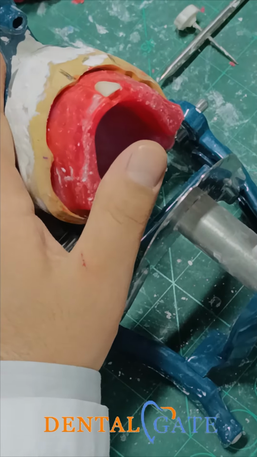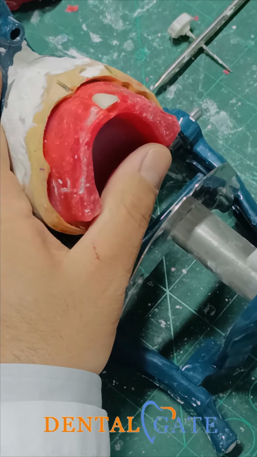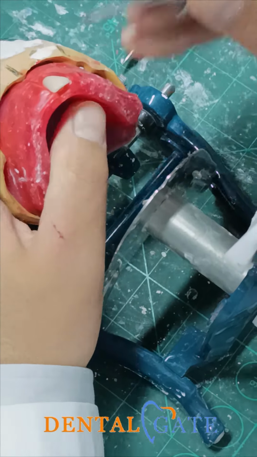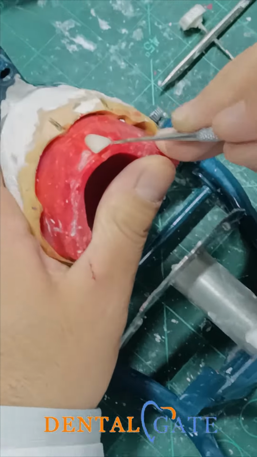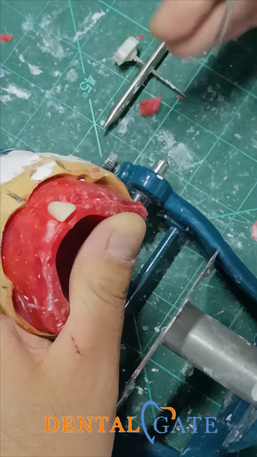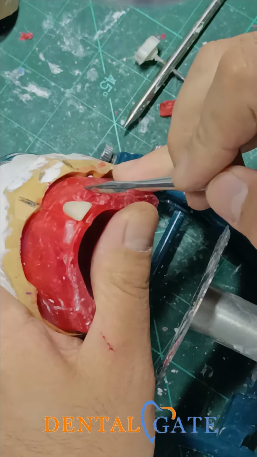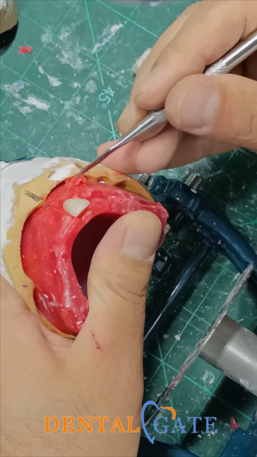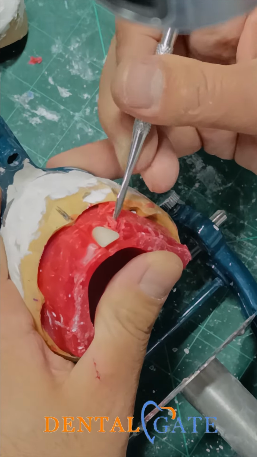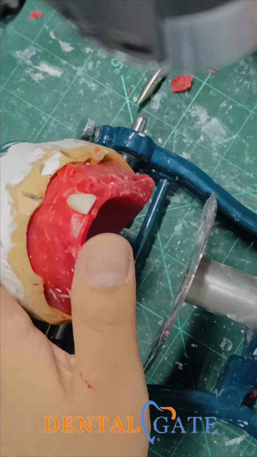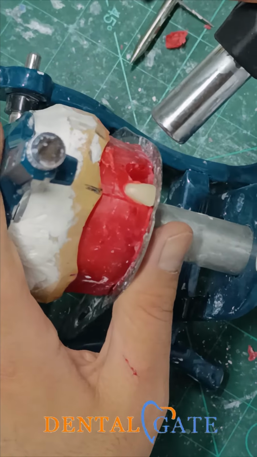Now regarding the lateral, make a socket for the lateral. Remove a sufficient amount of wax to prepare a socket, and keep cleaning, because if there is no cleaning here, the wax will lose its properties.